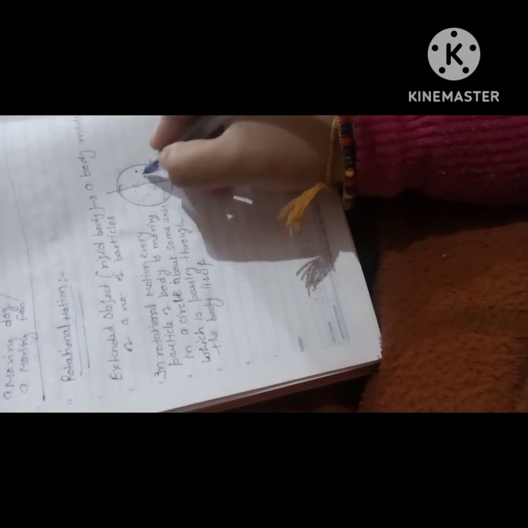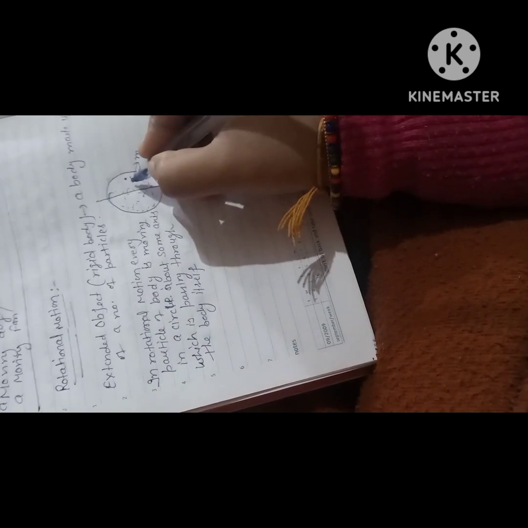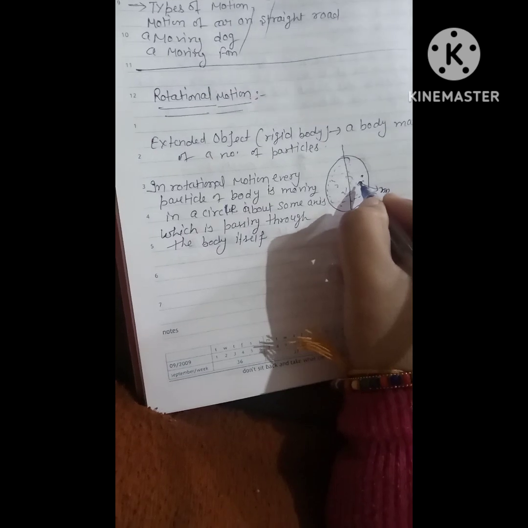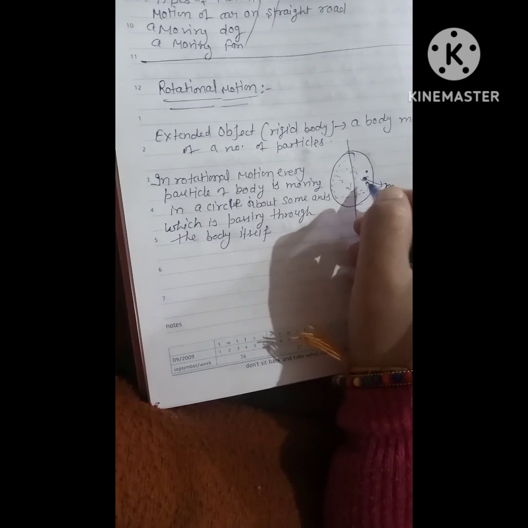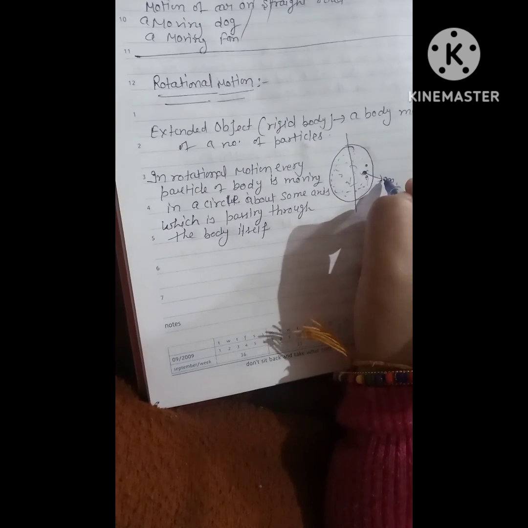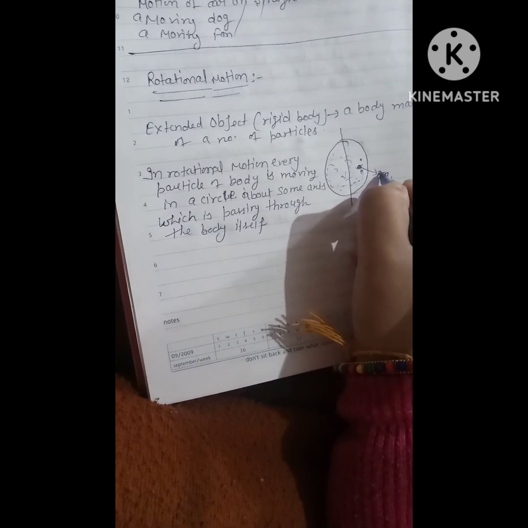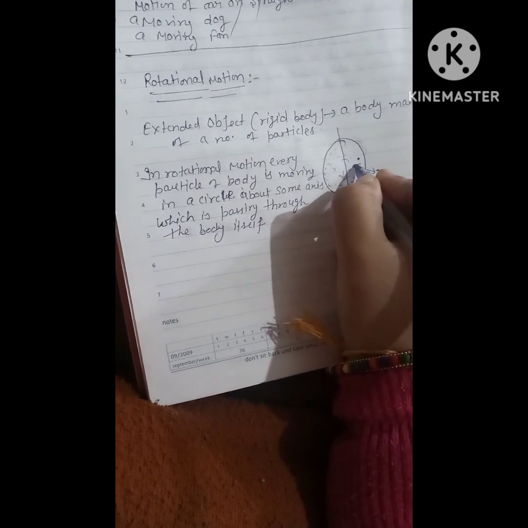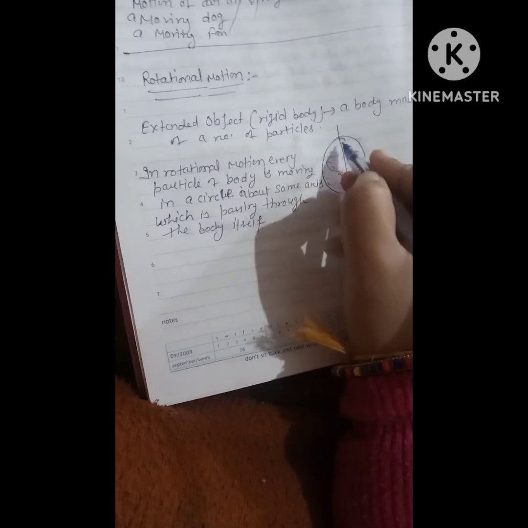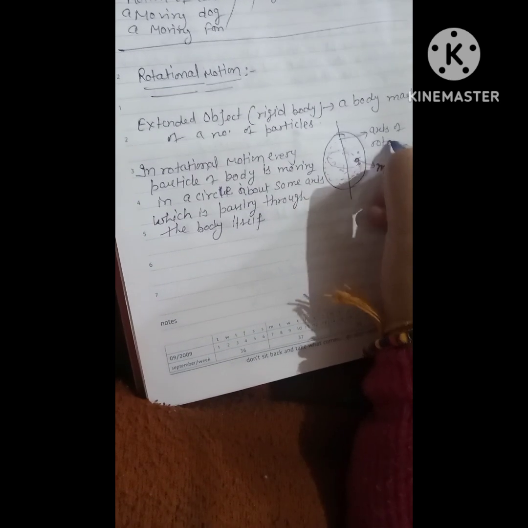For example, let us see, this is a body having a particle of mass m1. You have to understand the concept of rigid body for understanding the rotational motion, in which you have seen a body is made up of a number of particles. Let this be one particle of the body, and the mass of this is m1, and this particle moves in a circle about this axis. This axis is called the axis of rotation.